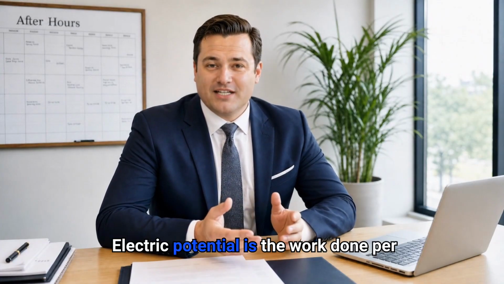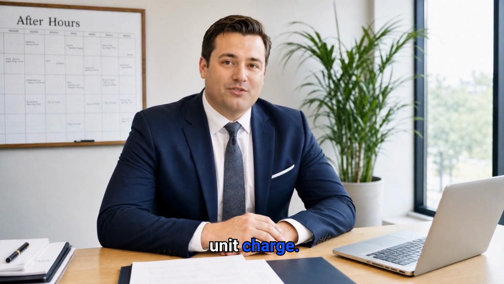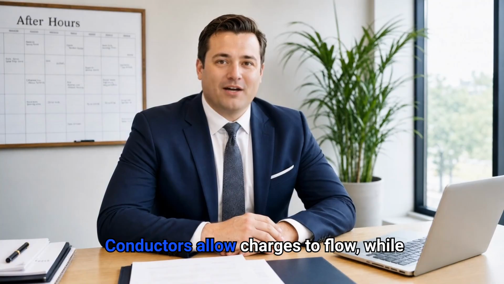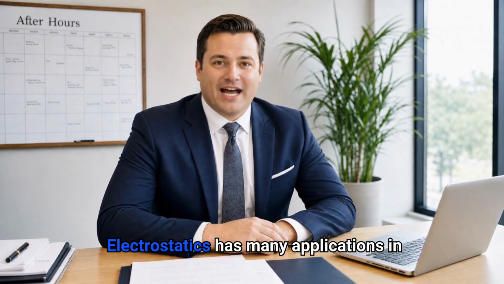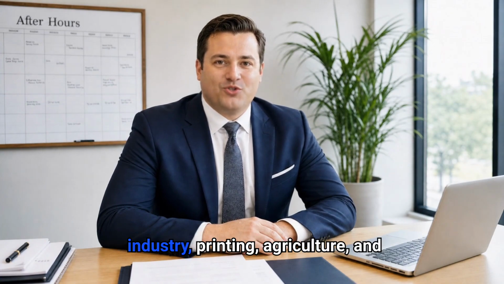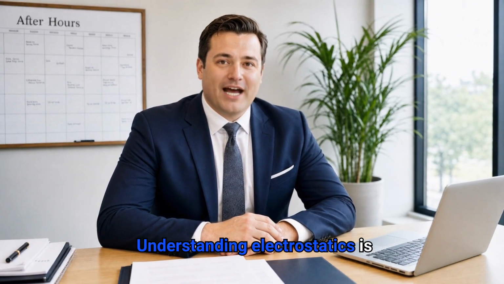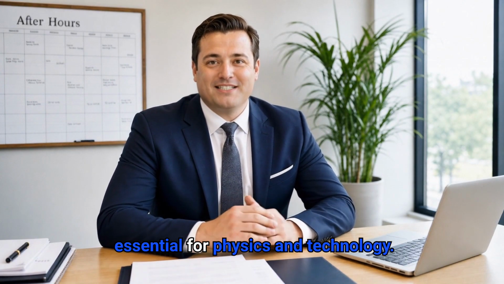Electric potential is the work done per unit charge. The field is the negative gradient of the potential. Conductors allow charges to flow, while insulators do not. Electrostatics has many applications in industry, printing, agriculture, and medicine. Understanding electrostatics is essential for physics and technology.